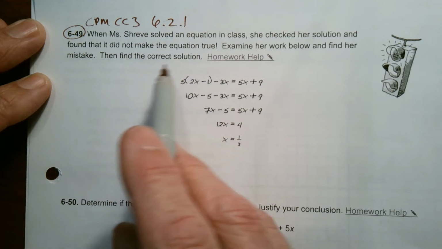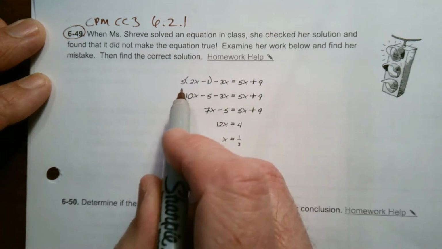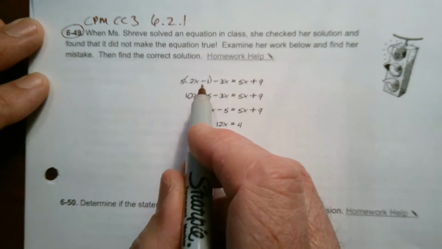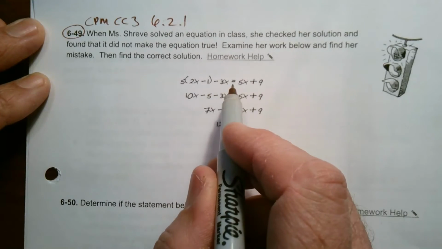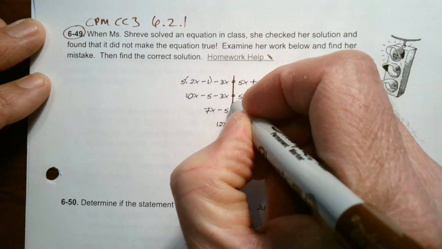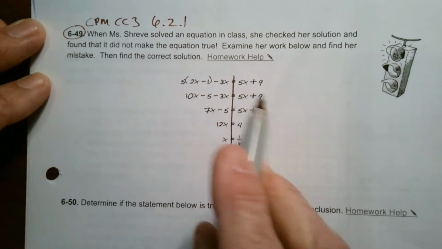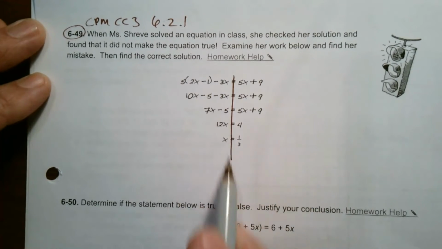Find the correct solution. So this is the original equation: 5 times the quantity 2x minus 1 minus 3x equals 5x plus 9. I usually like to put the line down the middle because, again, what you do to one side, you do to the other. So it makes sure we see that equal sign.